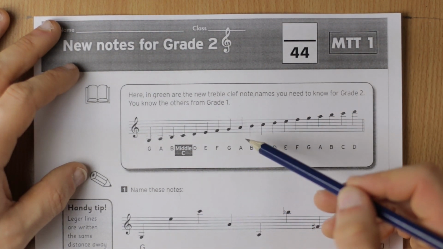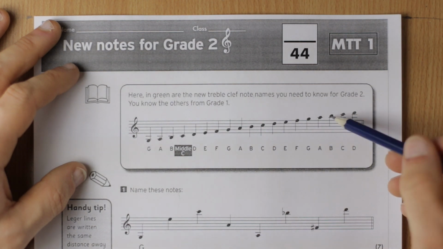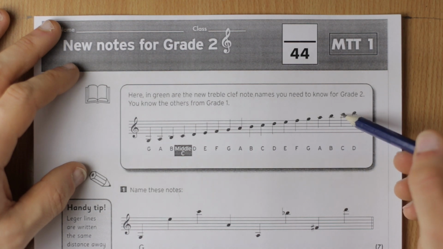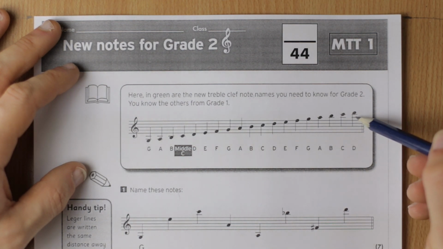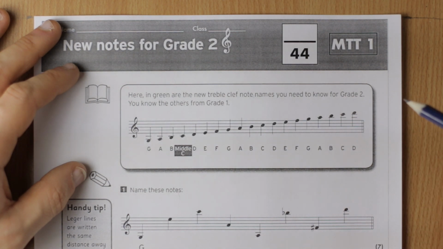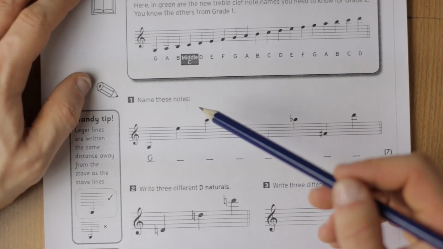And we go up alphabetical order, A, B, C, D, E, F, G, A, B, C, D, E. And as we get higher than the stave here, we have to use ledger lines at the top as well. And we just keep adding ledger lines using the lines and spaces. Okay, so all we've got to do here then is to name the notes.